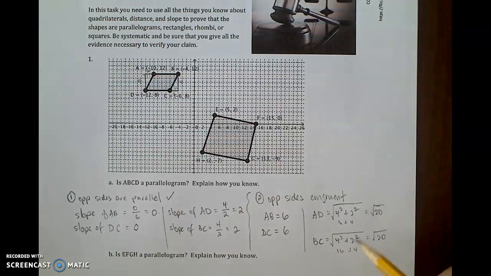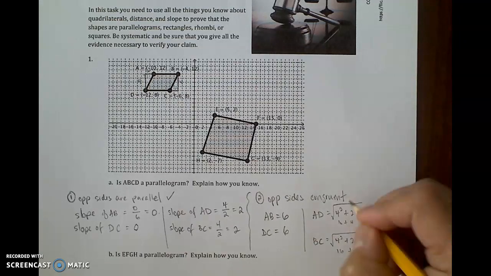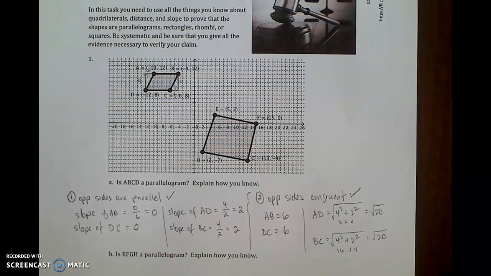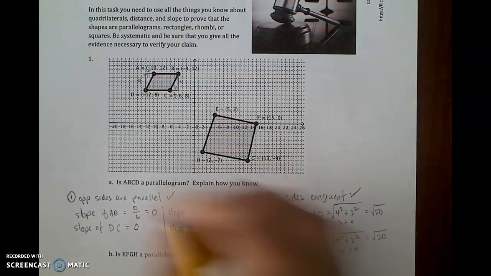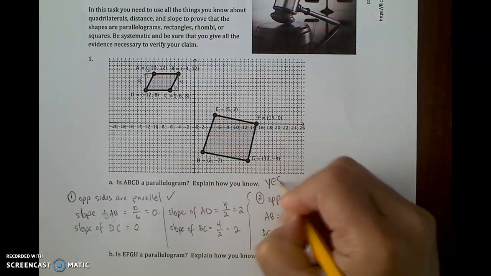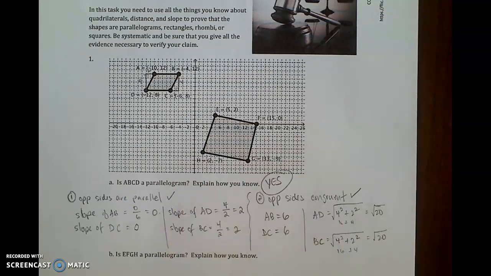So this pair of opposite sides are congruent. And because we have both sets of opposite sides congruent, we know we can check that characteristic off. So we can say, is ABCD a parallelogram? And then we're going to say yes, because we check-marked both of these characteristics.